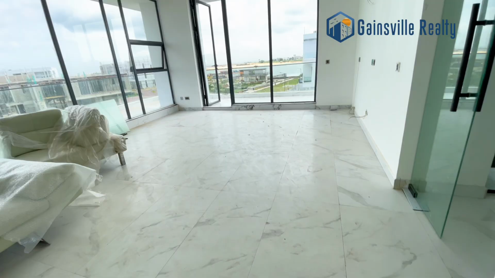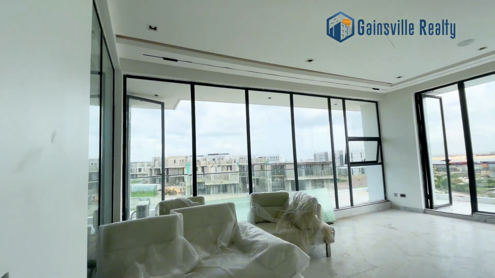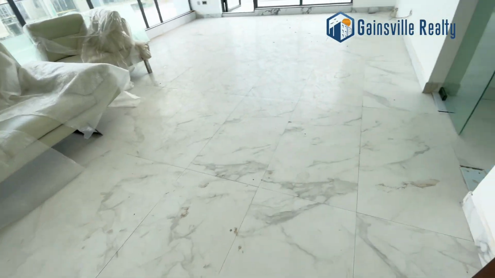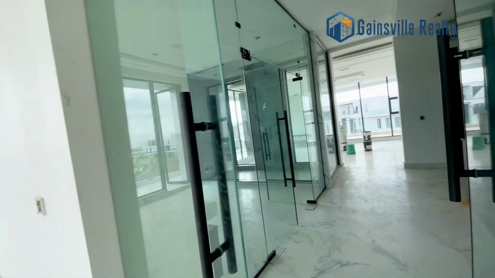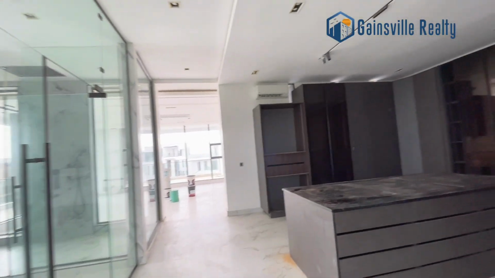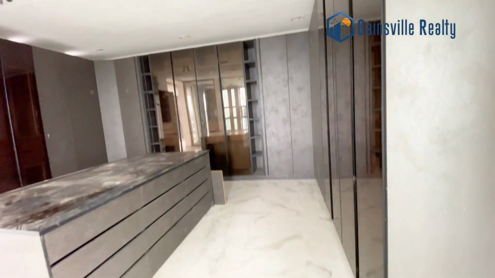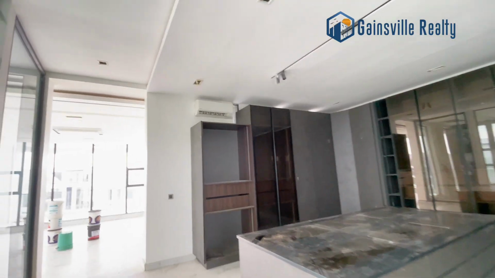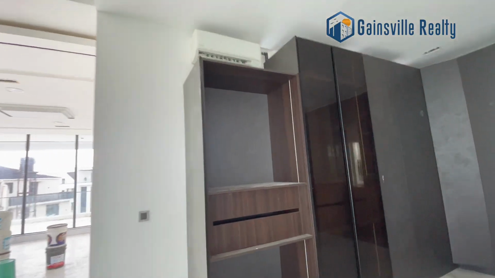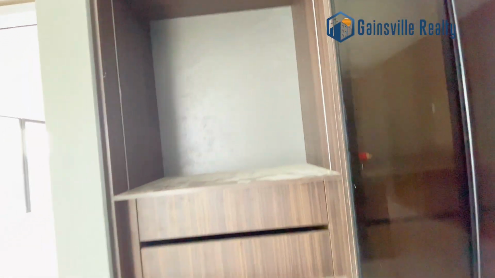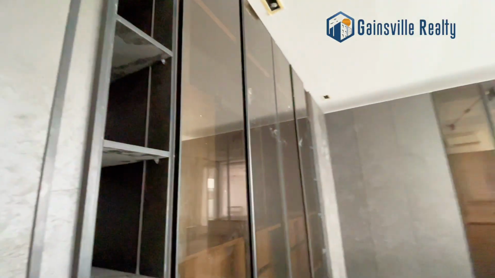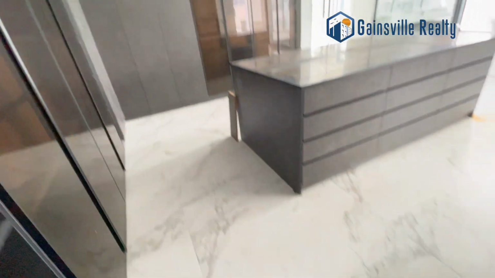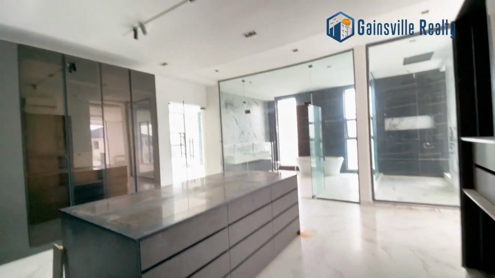And from the family lounge, which is private to the master and the madam, you now access your walk-in closet here for the master and the madams. So you have closet solutions here. So this is the entire walk-in closet.